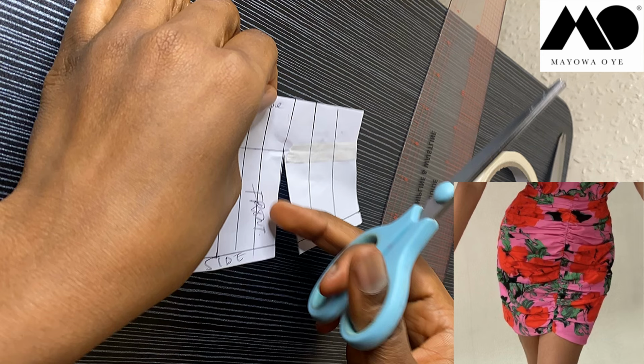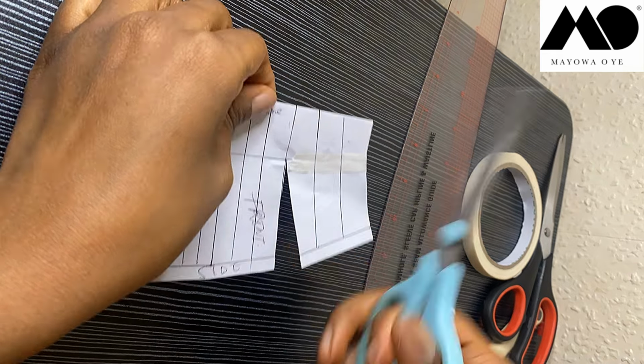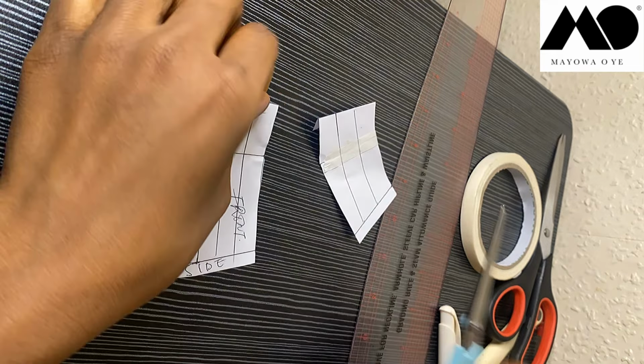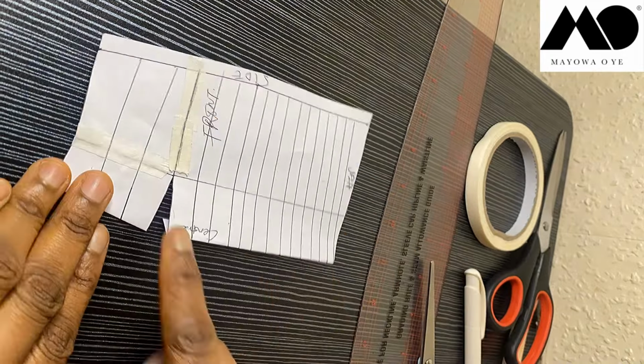So I'm just going to close that part, this opened up part. I'm going to close it so that it can be transferred to the other side of my skirt. So you just see what I'm doing right now. Once you see what I'm doing, you'll understand what I'm explaining. And that's it right there, transferred.